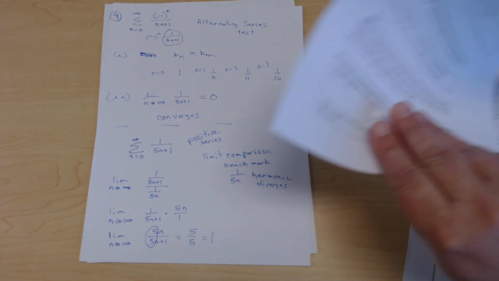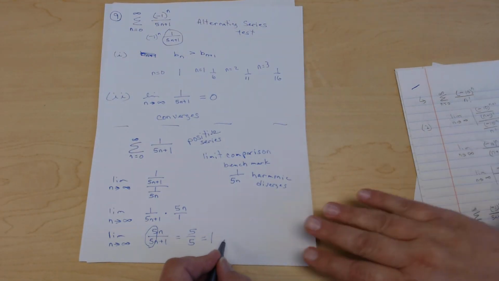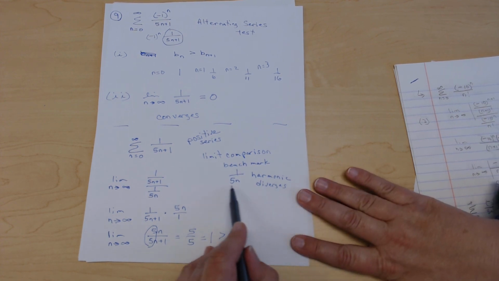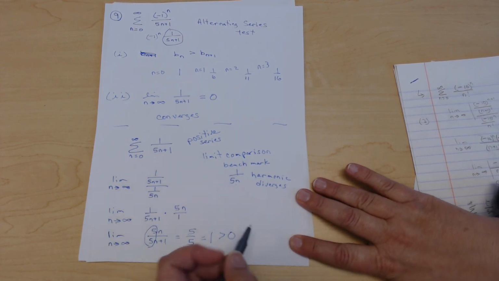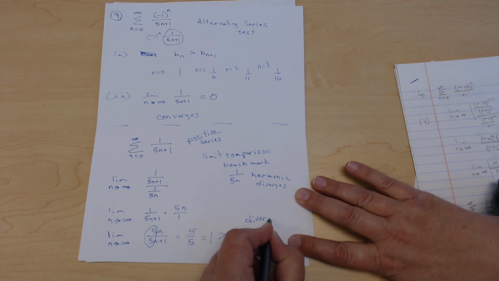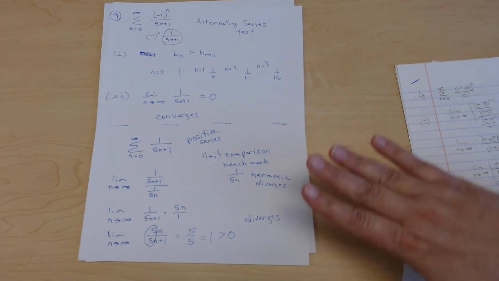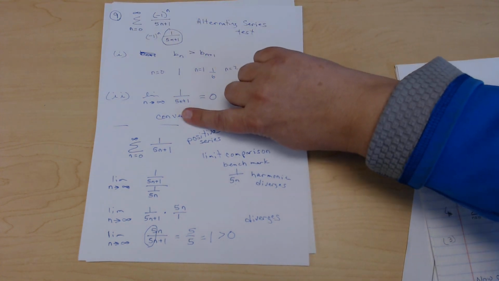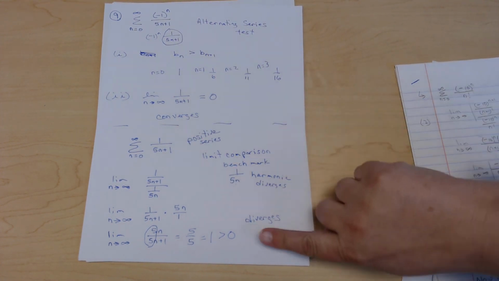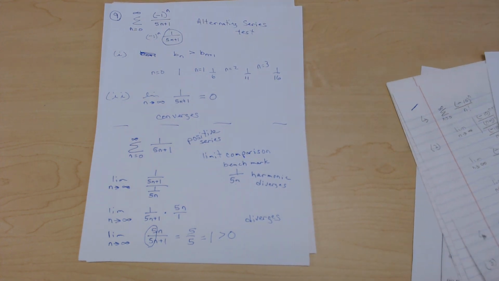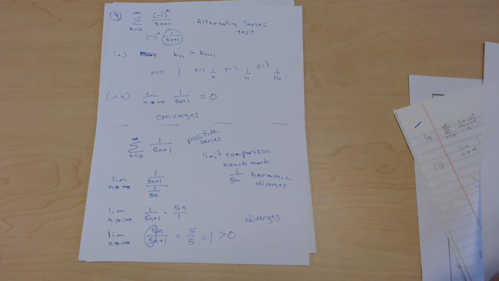As long as it's greater than 0, they either both diverge or converge. And I knew that this one diverges, therefore this one diverges. Okay, so what is that telling me? The alternating series converged, but the positive series diverged. Where is that lovely piece of paper? What does that tell us?